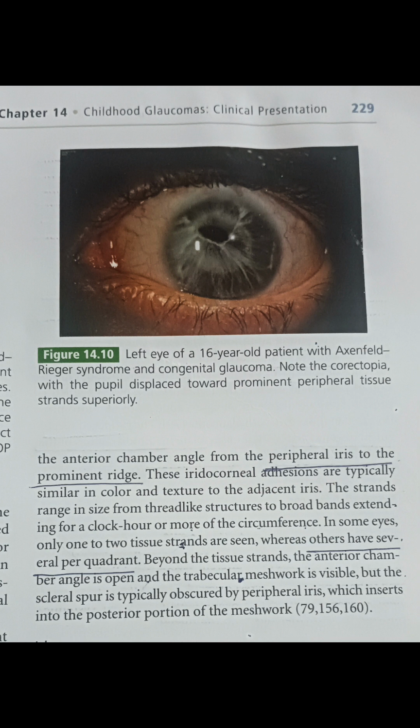These iridocorneal adhesions are typically similar in color and texture to the adjacent iris. The strands range in size from thread-like structures to broad bands extending a clock hour or more of the circumference. In some eyes, only 1 to 2 tissue strands are seen, whereas others have several per quadrant. Beyond the tissue strands, the anterior chamber angle is open and the trabecular meshwork is visible, but the scleral spur is typically obscured by peripheral iris, which inserts into the posterior portion of the meshwork.